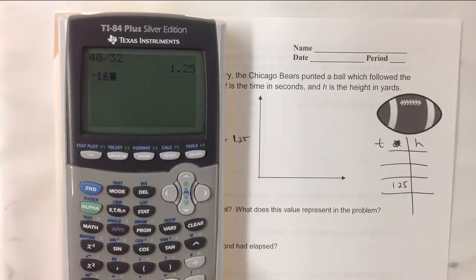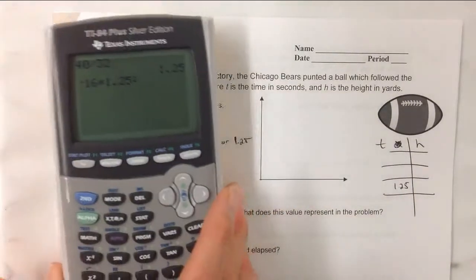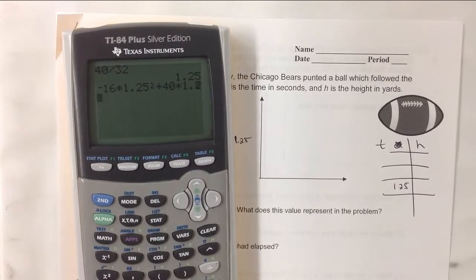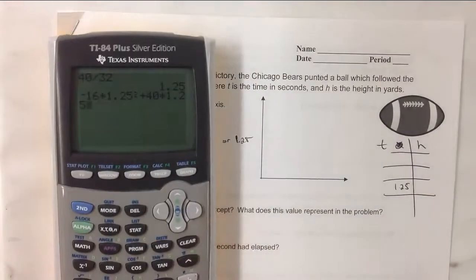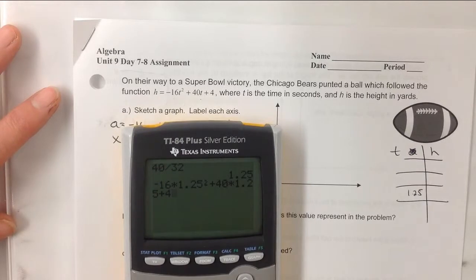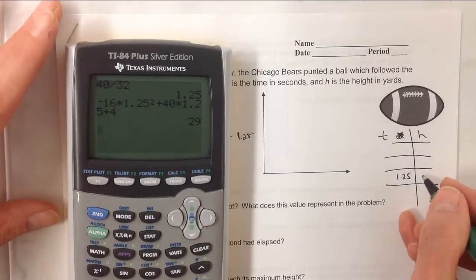Negative 16 times 1.25 squared, plus 40 times 1.25 plus 4. Make sure I copied that correctly: negative 16t squared plus 40t plus 4. That looks good. Enter. 29. So it reaches a height of 29 feet.